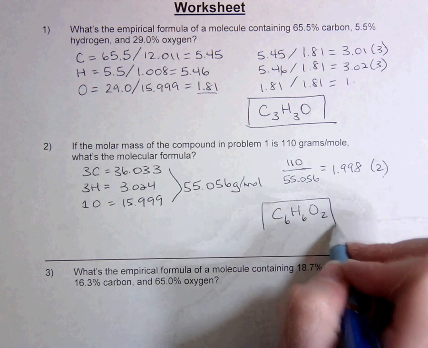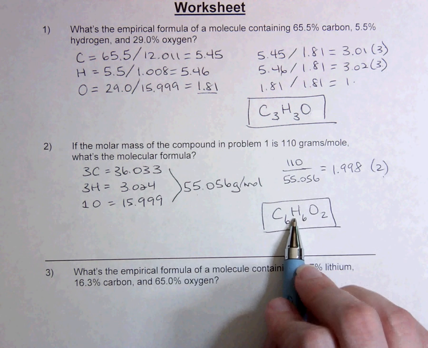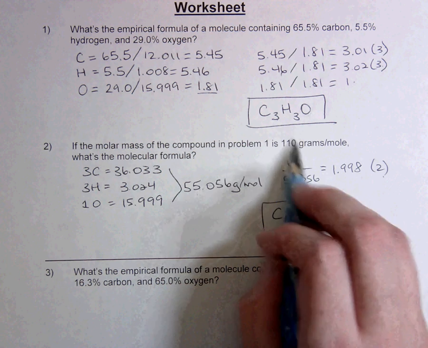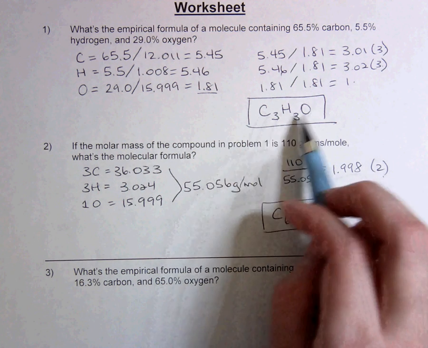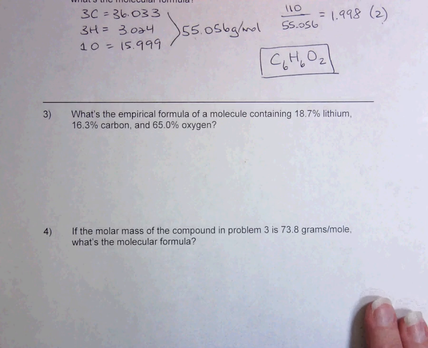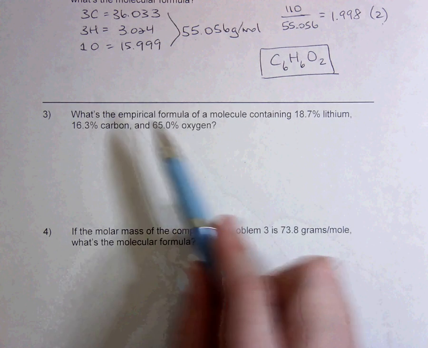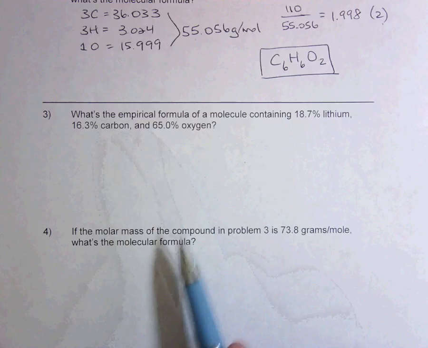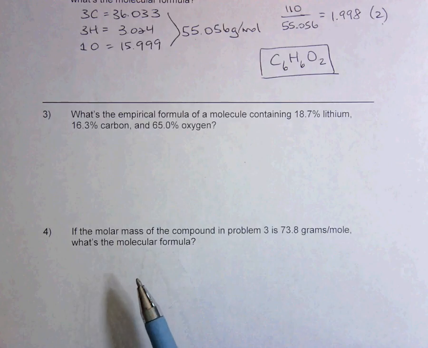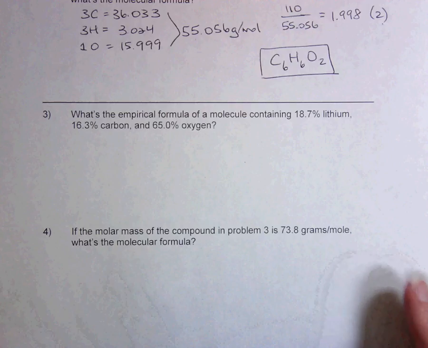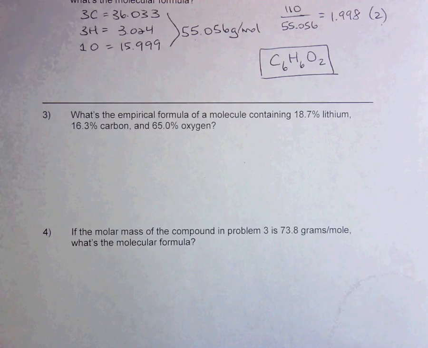So this would be a molecular formula that would have a mass of 110 grams per mole and an empirical formula of C3H3O. You guys are going to do that exact same process over again for numbers 3 and 4. Find the empirical formula first, then find the molecular formula. You'll practice more of this on other pages later. If you are still confused or have any questions, please feel free to ask.